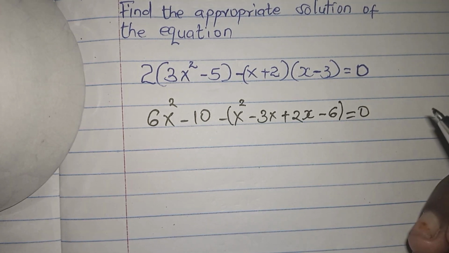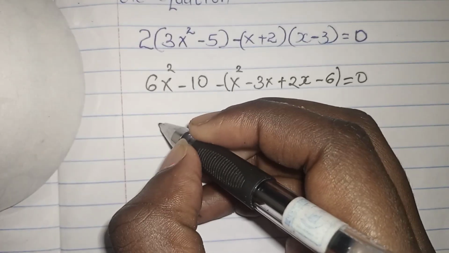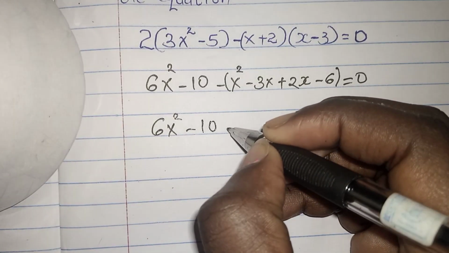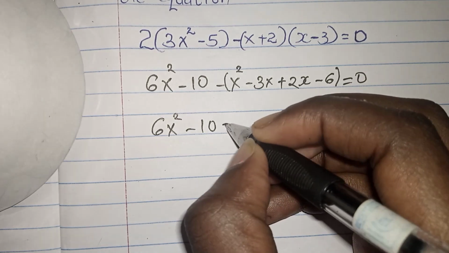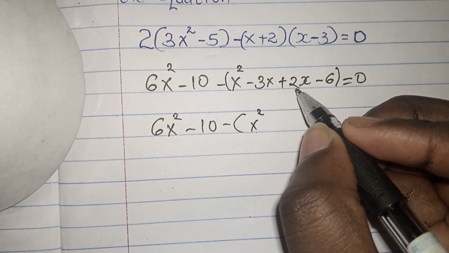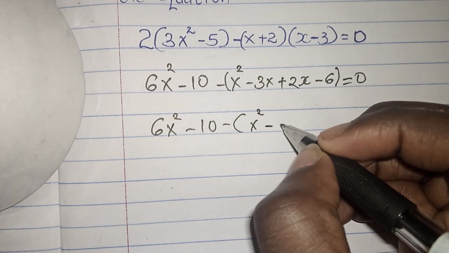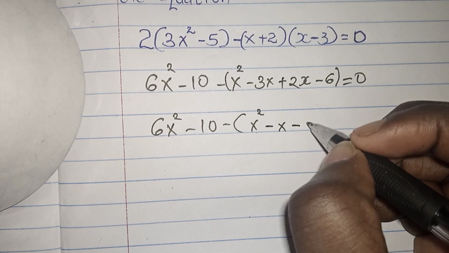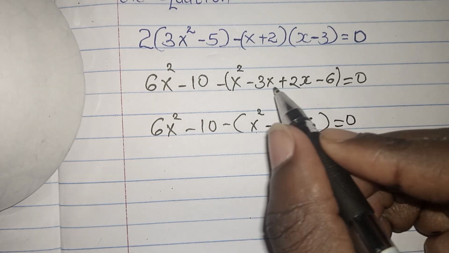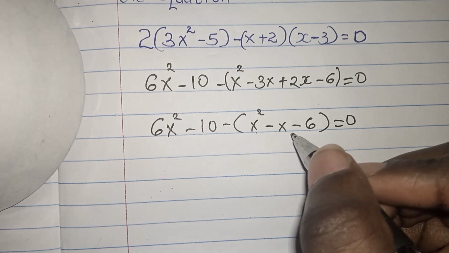So our next step, I'm going to write 6x squared minus 10 minus this bracket, x squared minus 3x plus 2x minus 6, is equals to 0. So I've solved this here and I've gotten negative x minus 6.